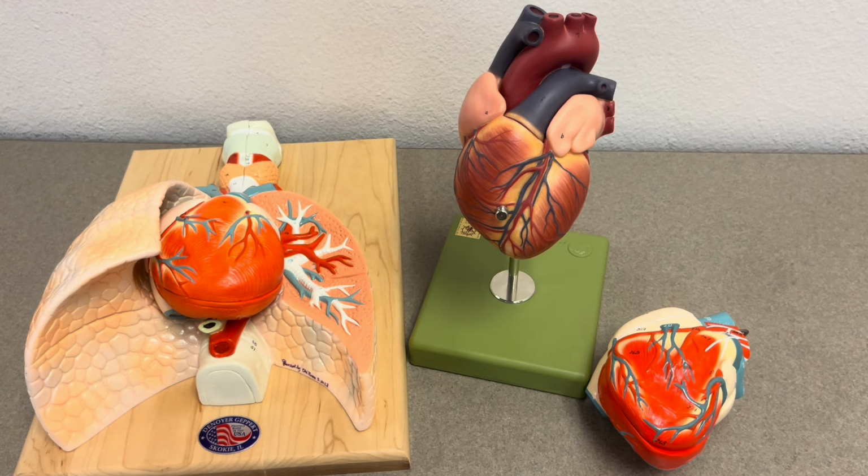Something that I think is important to note before we get started in this video is to mention that any of these three models could be seen on your lab exam, and so it's important to know the structures on each individual one. But for sake of this video, I'm going to be primarily using this heart in the middle.